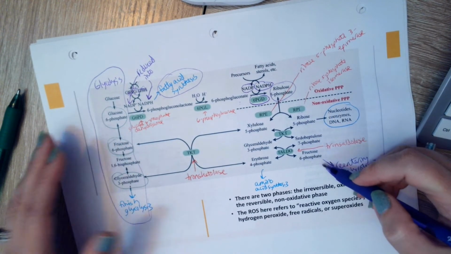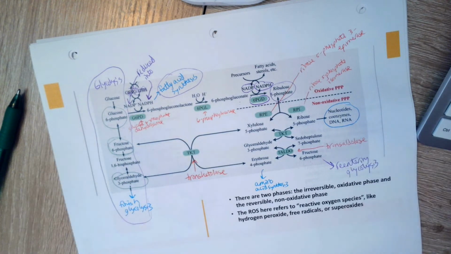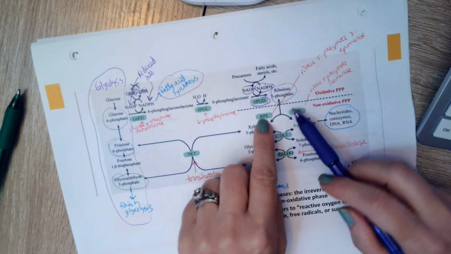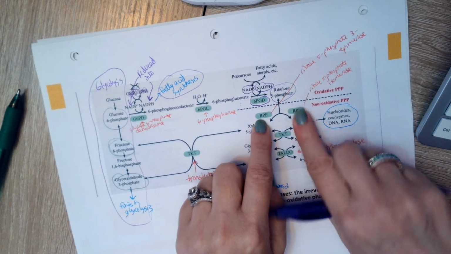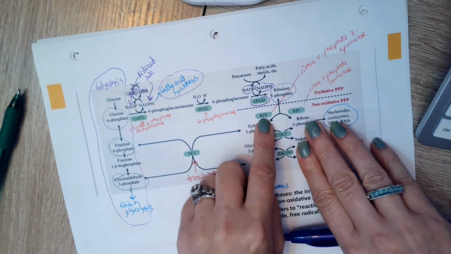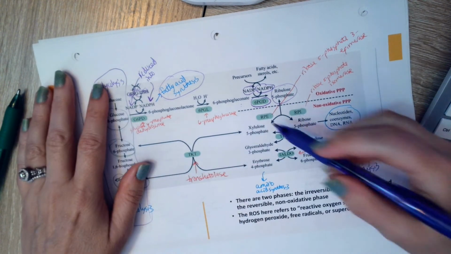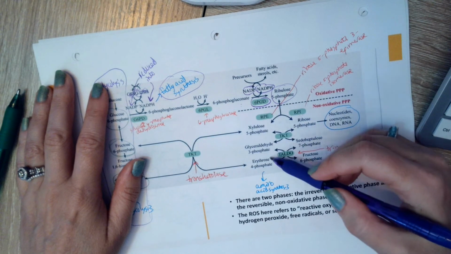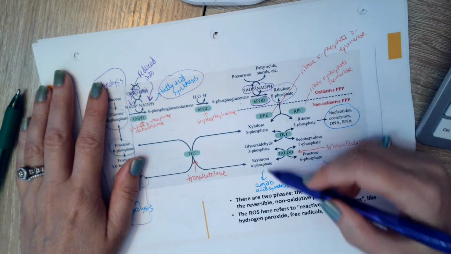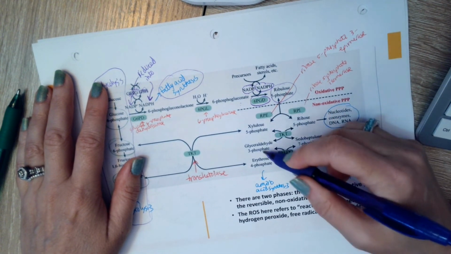So that would be how that part re-enters glycolysis. Now let's follow the epimerase instead. So let's just ignore that and we'll follow the epimerase. And that would go this way. So there's two products of note here as we follow these two down.